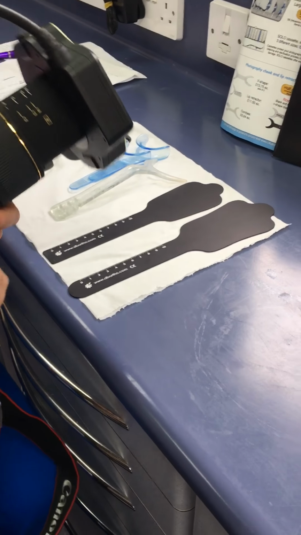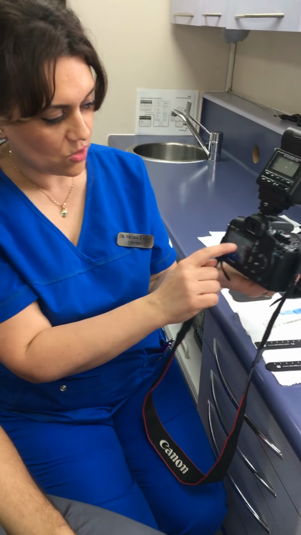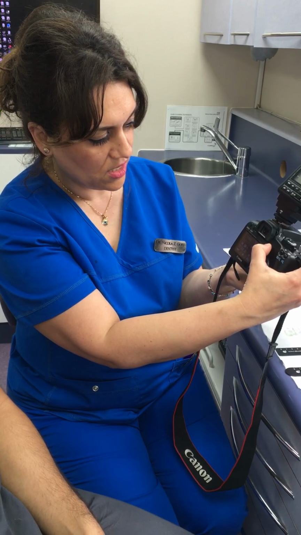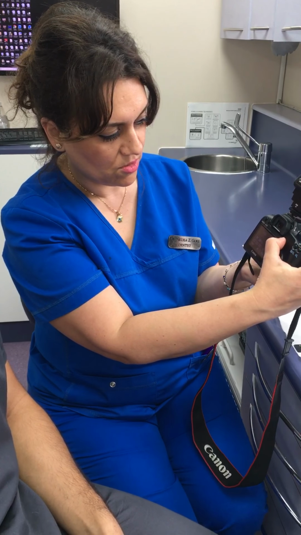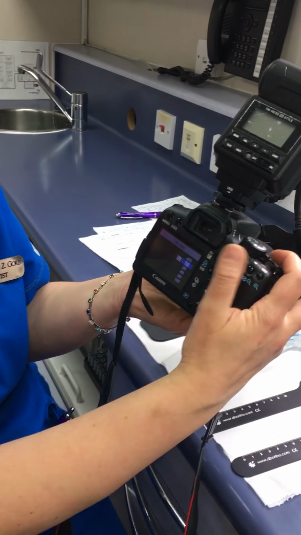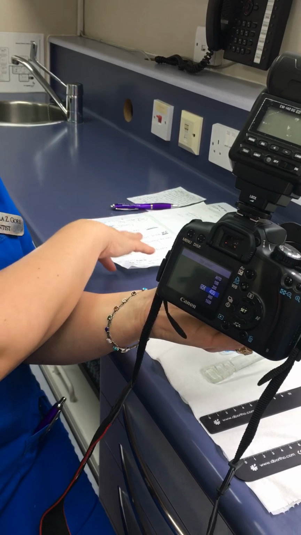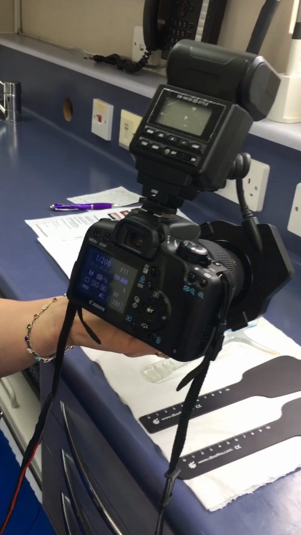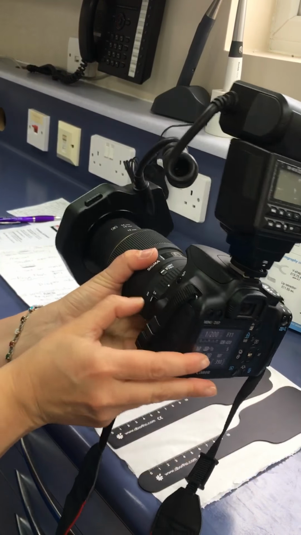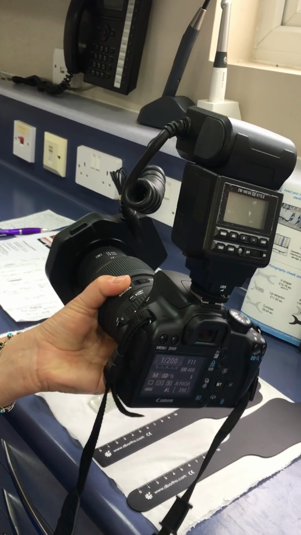If you're taking a portrait photo, what do you set it to? F11. So that one will change to F11. Would you change anything else? The ISO to 400. So you press that and you just change it to 400. What else do you change? And you put it on autofocus. Do you know where autofocus is? It's here. You press that on autofocus. This way you don't need to keep changing the magnification ratio.